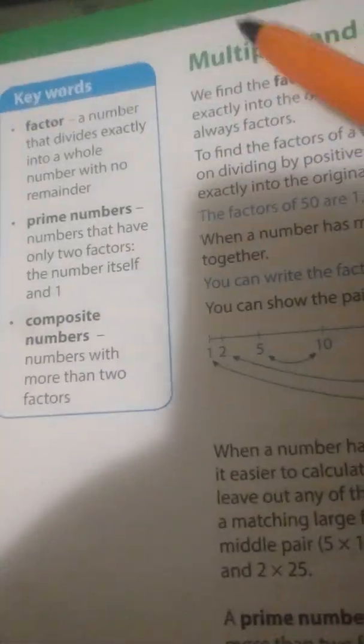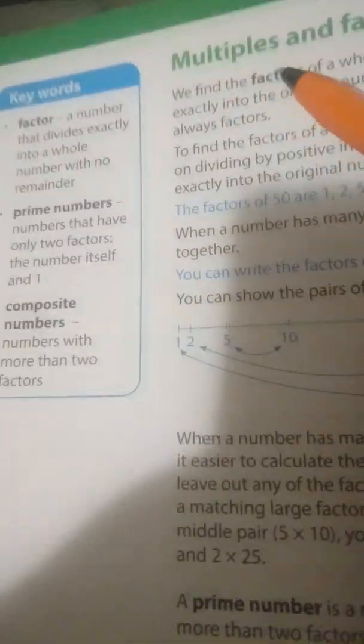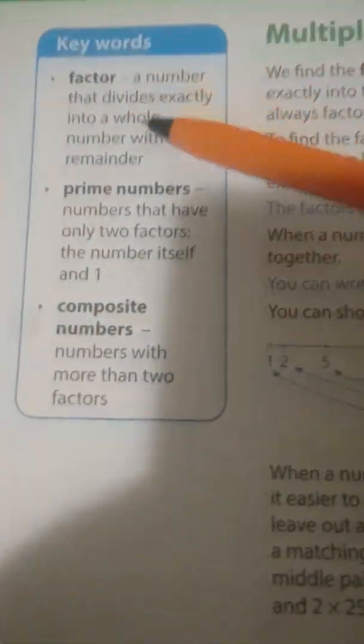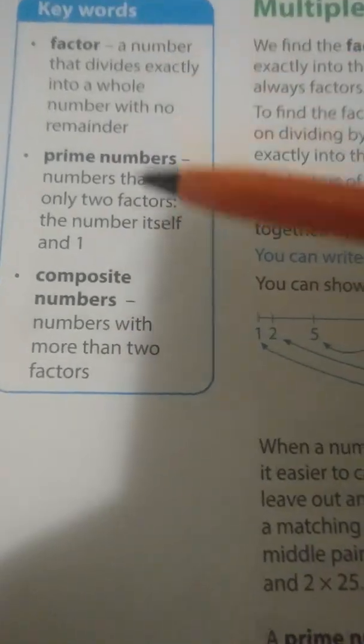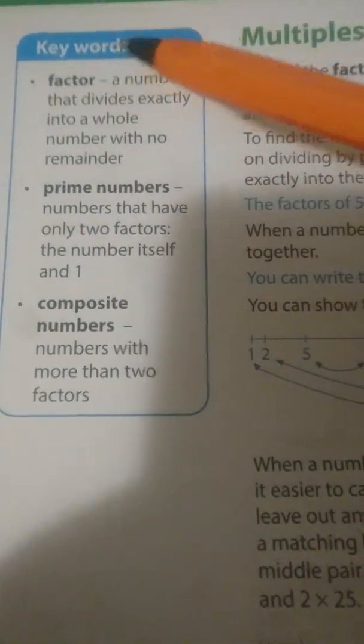Date 8. Today we are doing a new topic. You are going to write today's date. Your heading is whole numbers. Your subheading is multiples and factors. You are going to take down these keywords for me. Okay, and I'm going to discuss the work with you.